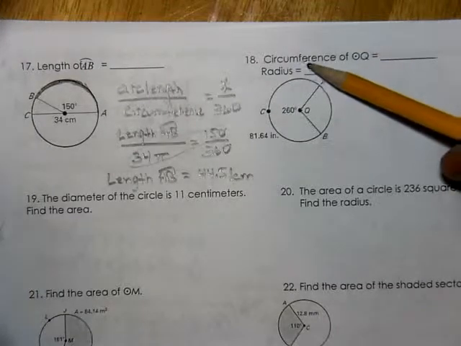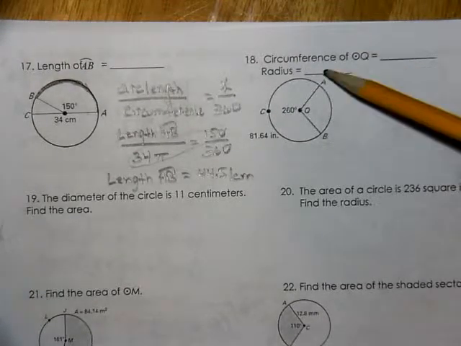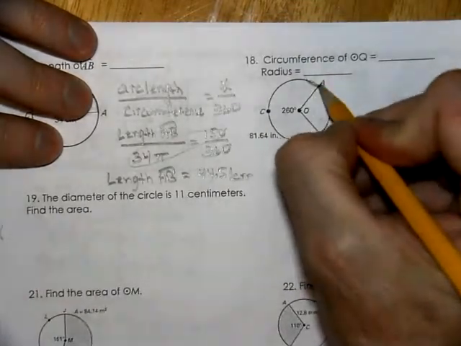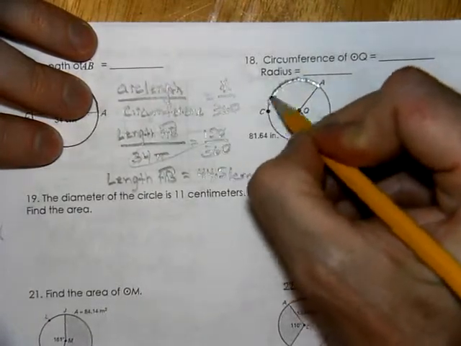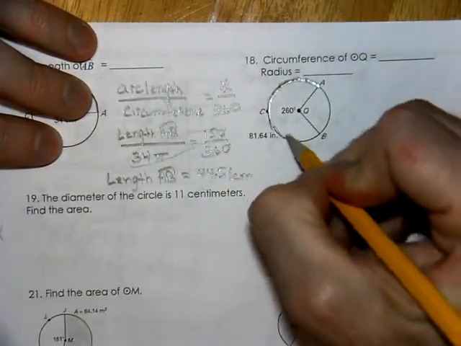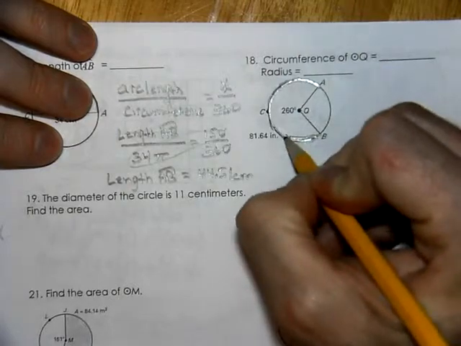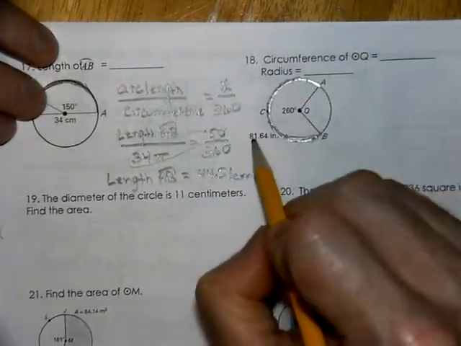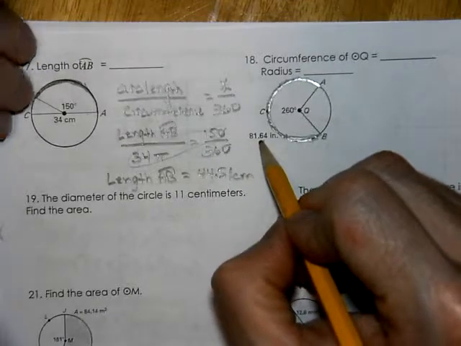Here we'll be looking for the circumference and the radius of the circle. We know that this arc length of ACB is 81.64.